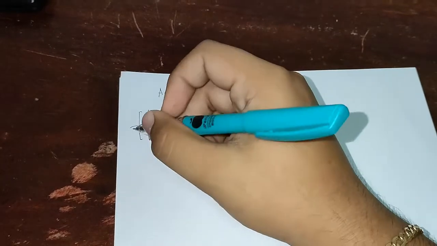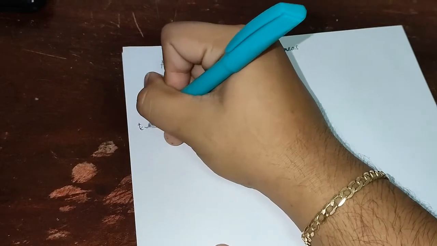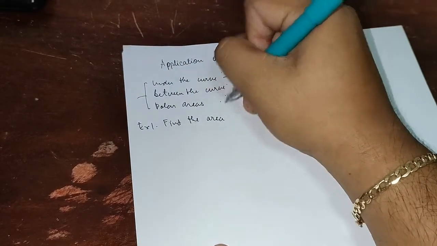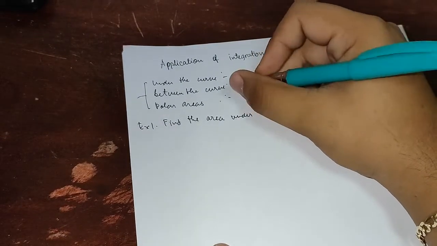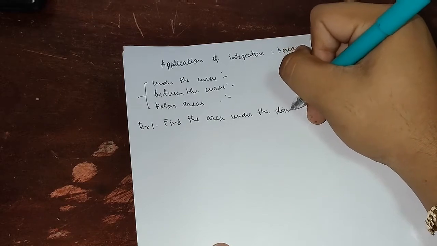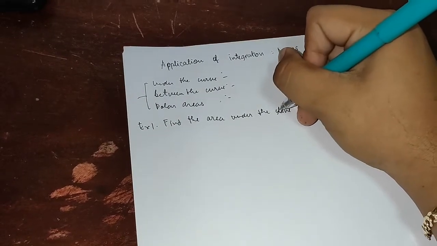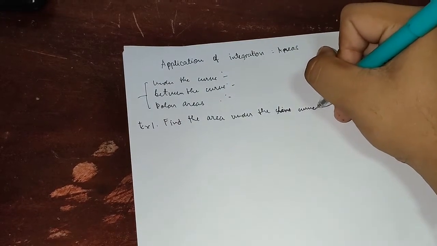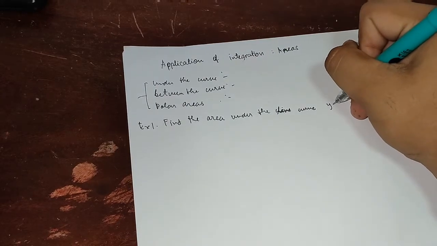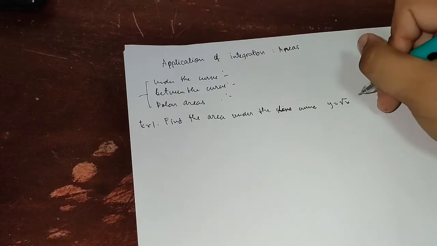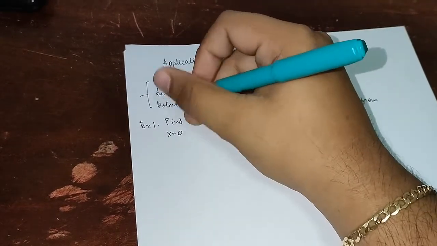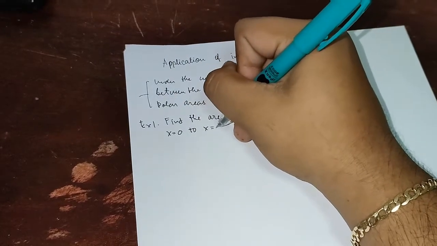So first, we have the first example. Find the area under the curve y equals square root of x, from x equals 0 to x equals 4.